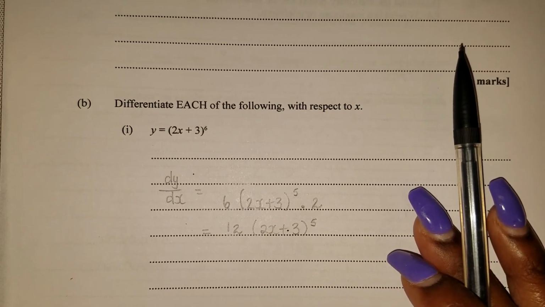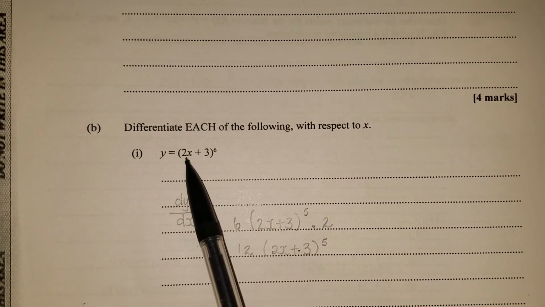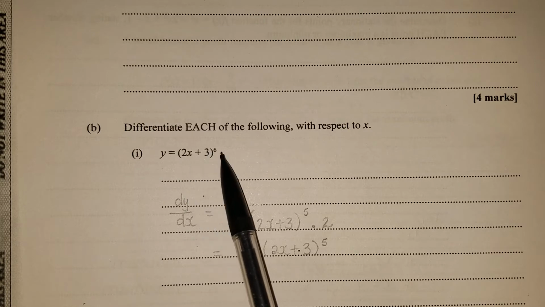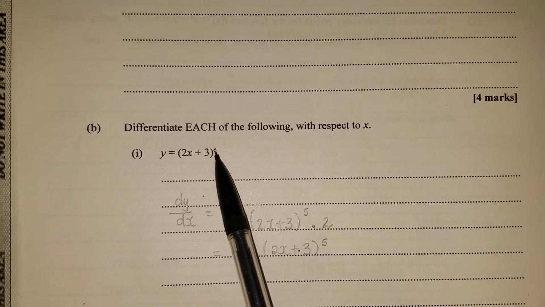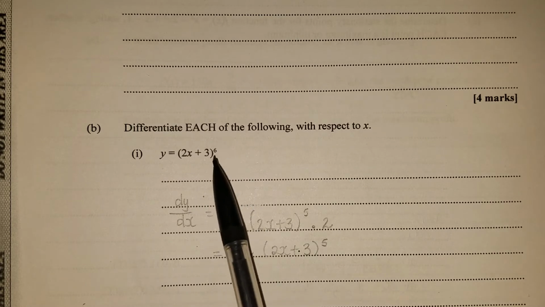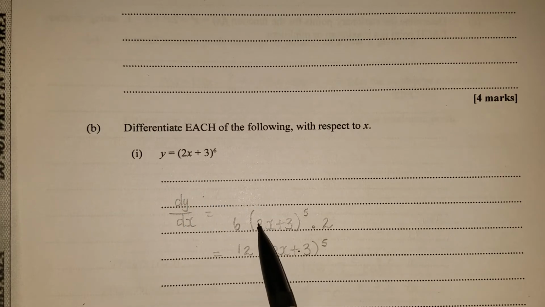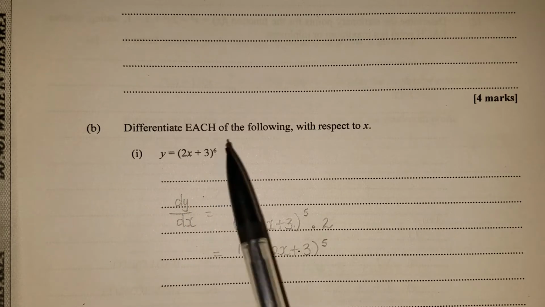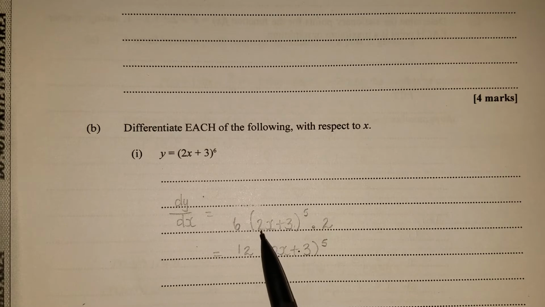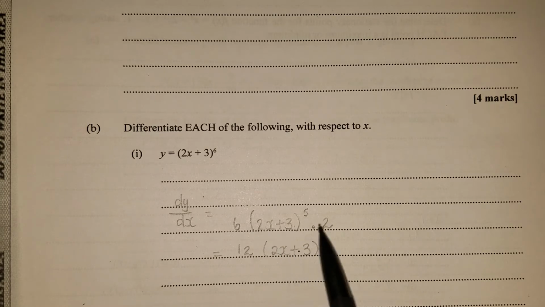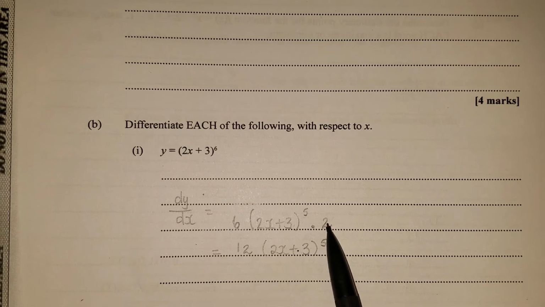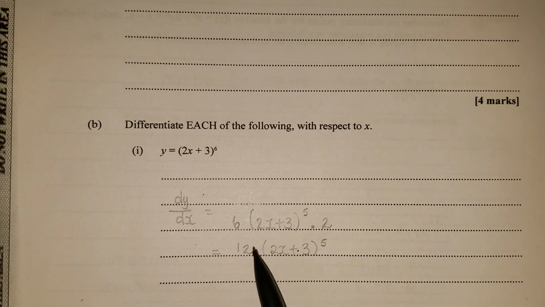In this second question, you need to differentiate 2x plus 3 all raised to the power of 6. Now here we have a function raised to a power, so we'll use the power rule. So power times coefficient is 6, write back the bracket, subtract 1 from the power to get 5, and then if we differentiate inside this bracket, we'll get 2. So our simplified answer is 2 times 6, 12, and 2x plus 3 all raised to the power of 5.